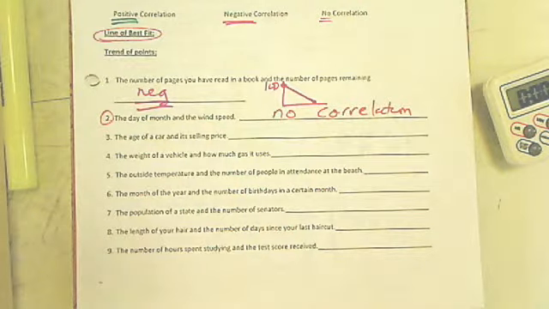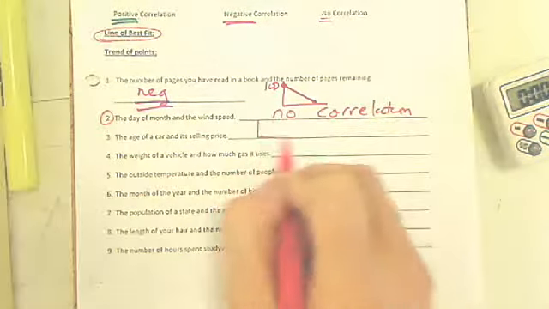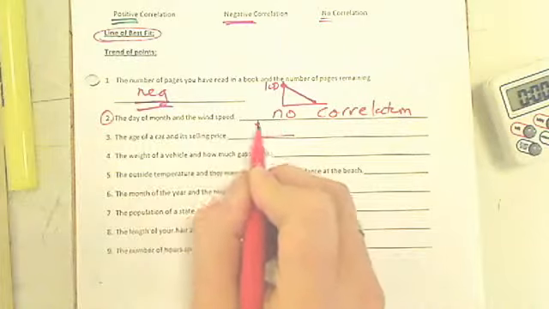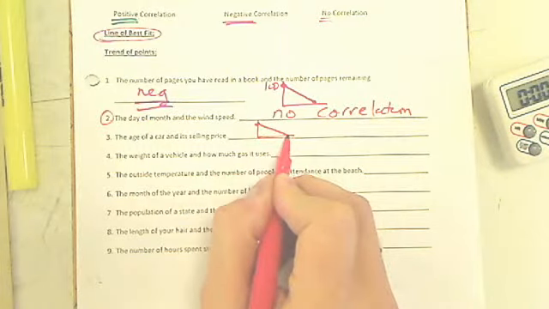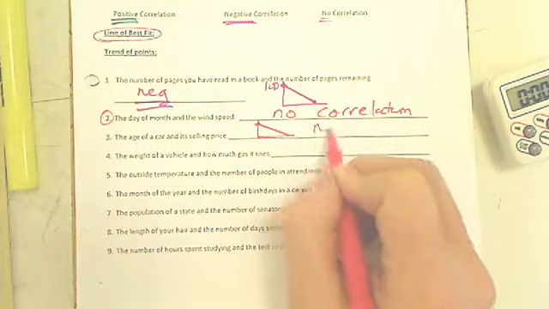The age of the car and the selling price. Just think a regular car. Nothing fancy, not the vintage ones. Just like a Chevrolet or Toyota. So the moment you buy the car, you buy it at a certain price. You drive off the lot, it's completely used. So if you buy it for this amount of money, over time it decreases in price.